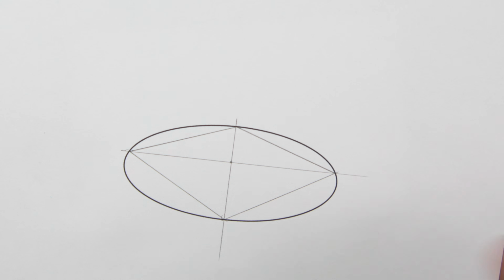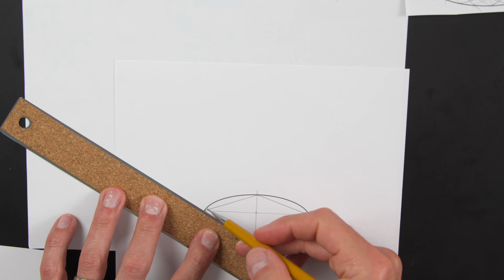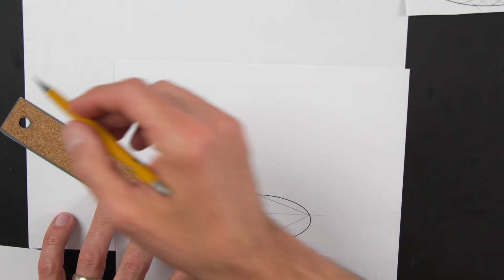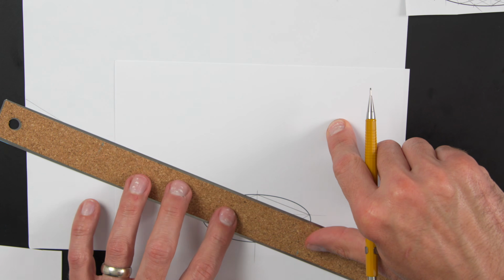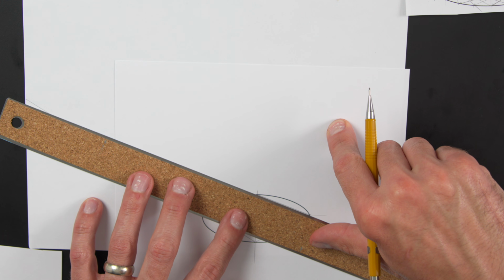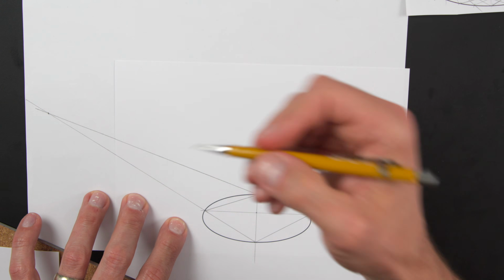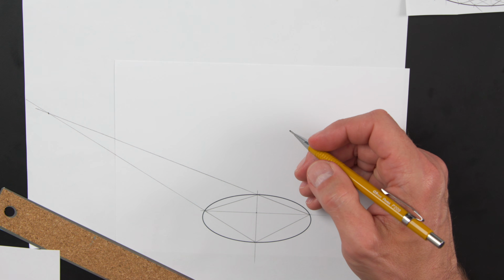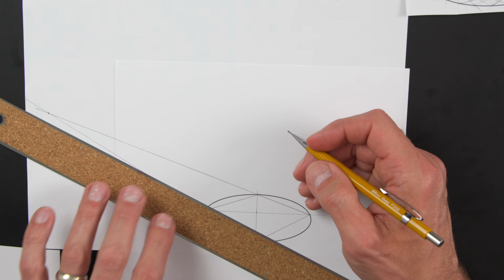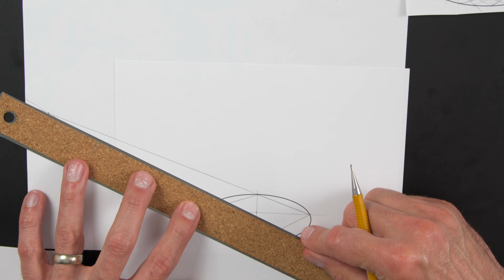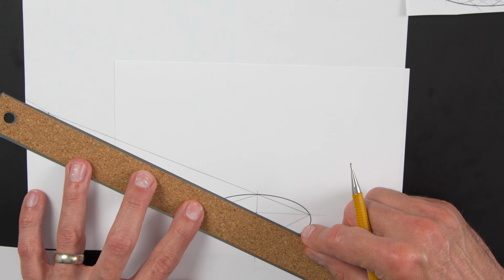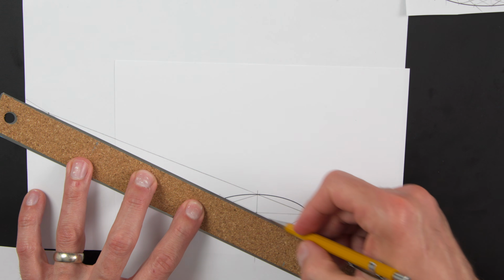Okay, so now at this point, I'm going to find out where my two vanishing points are. If I line up my ruler and extend this line out to here, I have to use an additional sheet of paper because the vanishing point is going to be a little ways off. And then we do the same thing here. Where those lines meet, that is one vanishing point. And we're going to do the same thing for the other side. But first, I want to draw a line from that vanishing point right through the middle of our circle. And then I'm going to do the same thing with the other side.